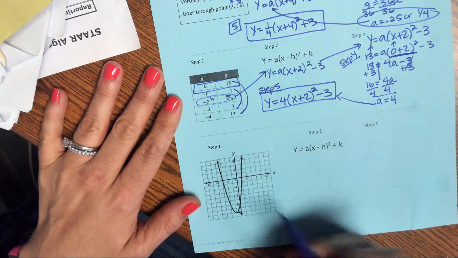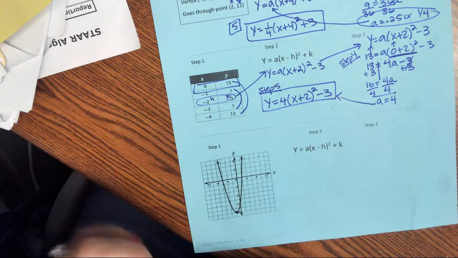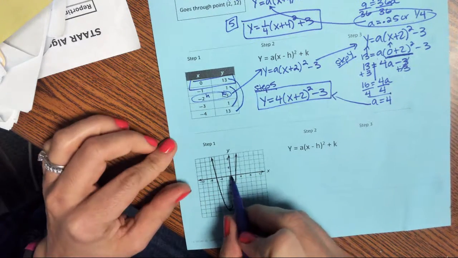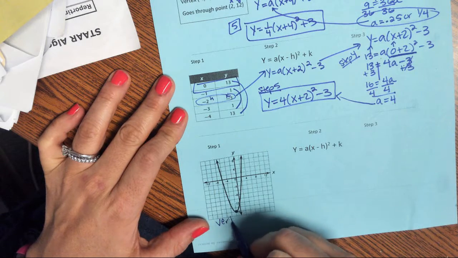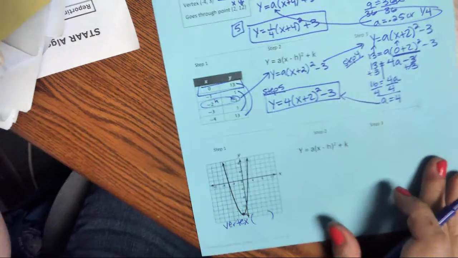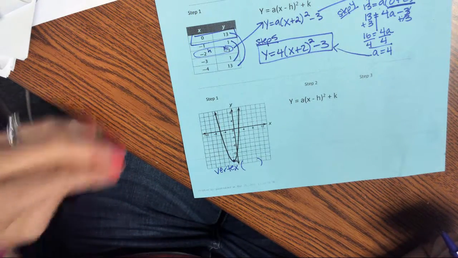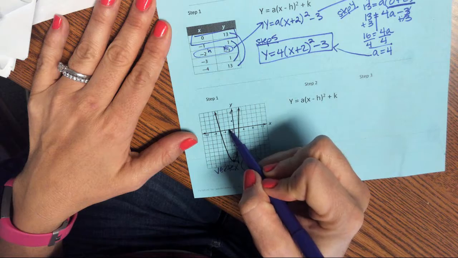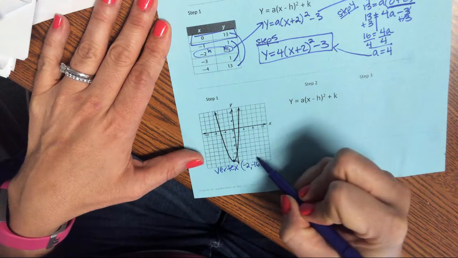Alright, example 3, you're given a graph, so you have to tell the vertex. Reminder, the vertex is here. Be careful on this graph because it doesn't count by ones, it's counting by twos. So I'll give you a little bit of time to identify the vertex. Okay, your vertex coordinates are -2, -16. Let's go ahead and plug that in.